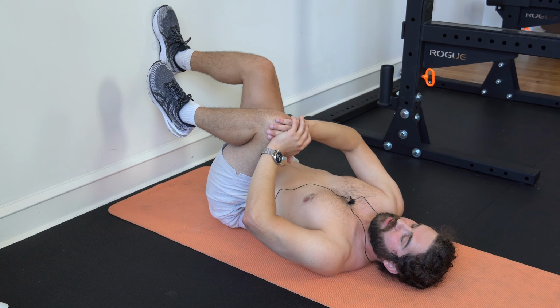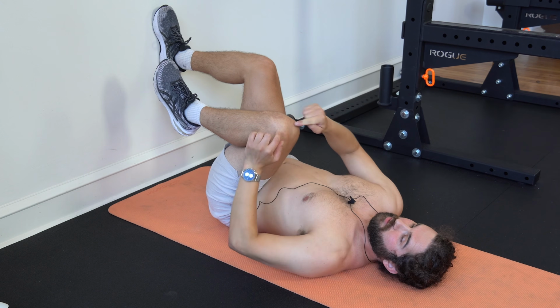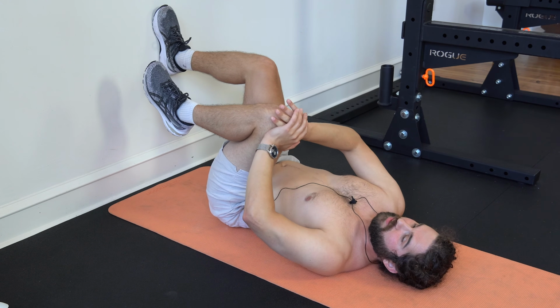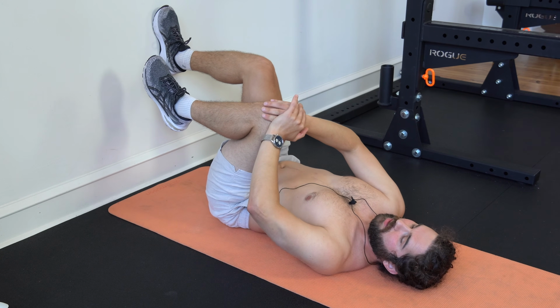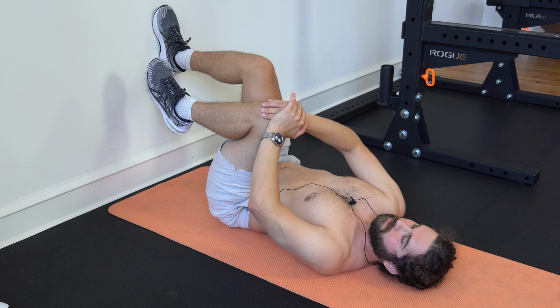As you do this, I'm going to have you reach a little bit, not only this way, but also up toward the ceiling with that left leg. You're going to feel some tension here in the left lower quarter. Take a nice easy breath in.